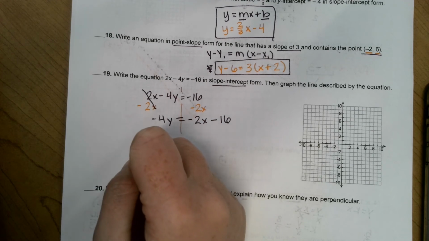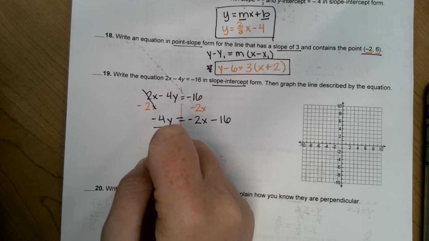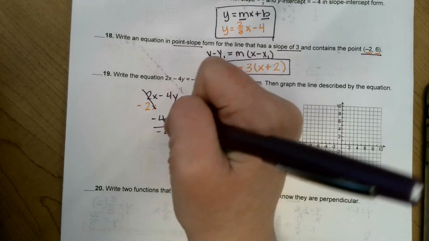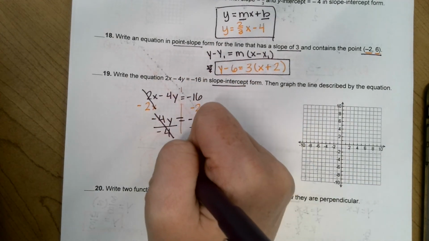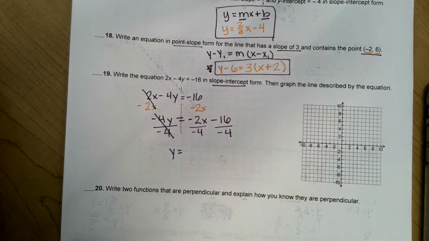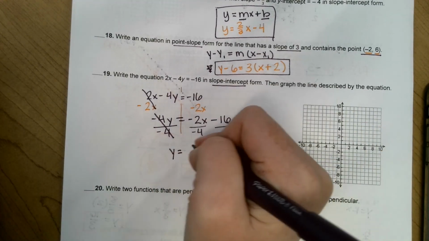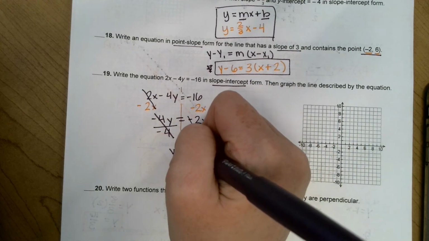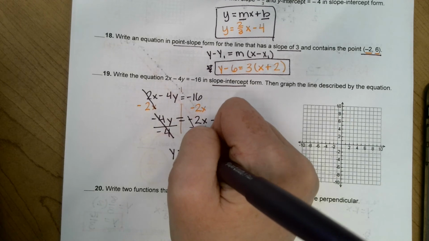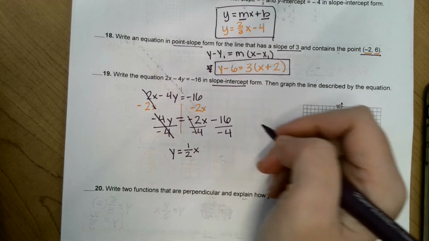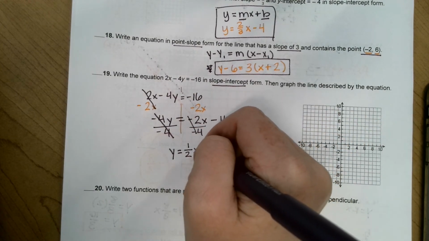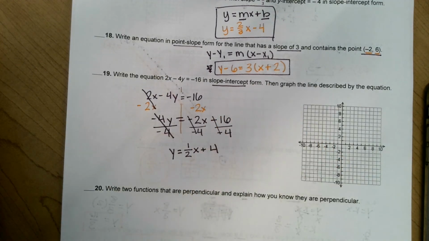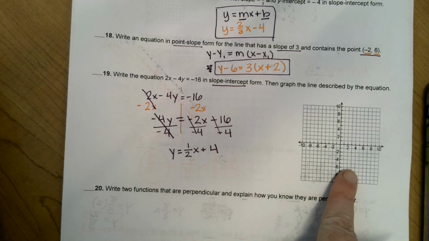All right, so let's divide everything by negative 4. That's how I'm going to get rid of that negative 4 and get the y by itself. So these cancel, and y is left all alone. Negative 2 divided by negative 4, the negatives will cancel. 2 and 4, I can divide both of those by 2 and get 1/2. So I have 1/2 x. And then 16 divided by 4 is 4. The negatives will cancel. So I have half x plus 4. And then we're going to graph it.